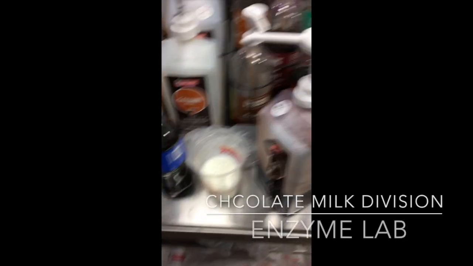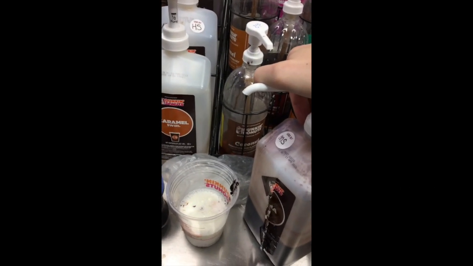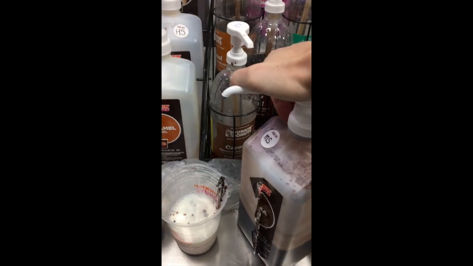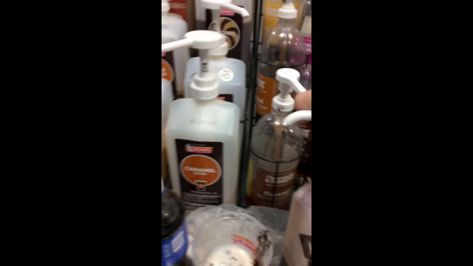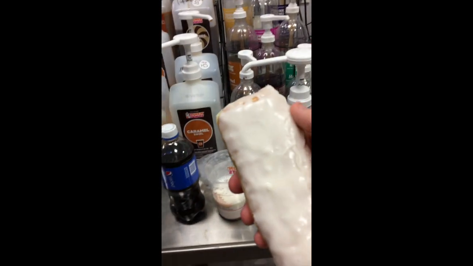This is how long it would normally take to make some chocolate milk. Here it goes. It's very slow. It goes very slowly, and it's not chocolate milk yet. It will take a long time. But let's use an enzyme. Wow, that's very fast.